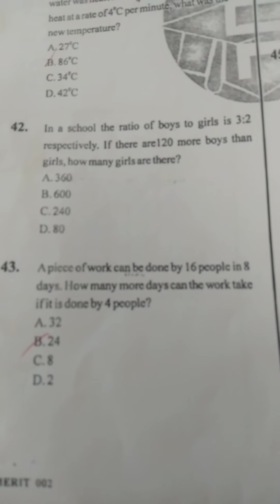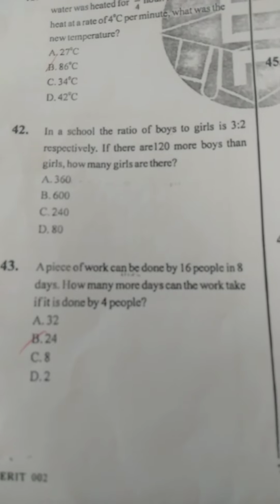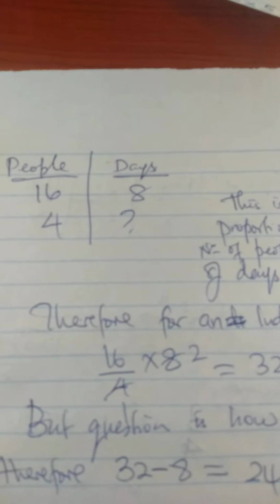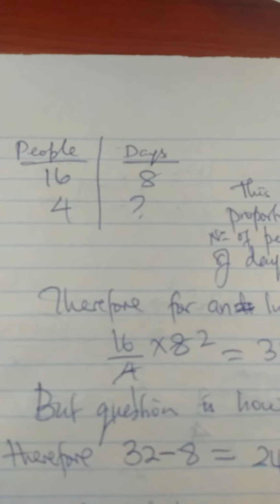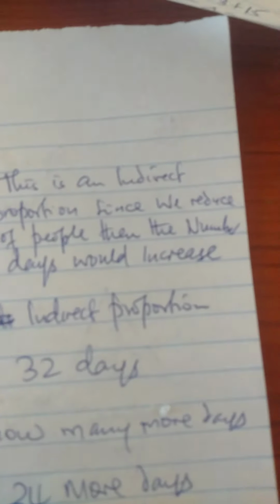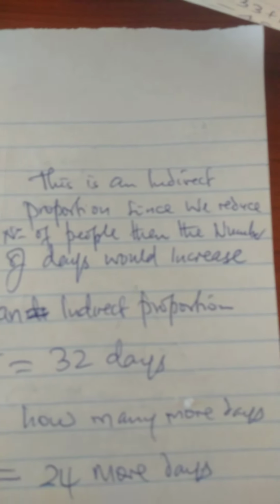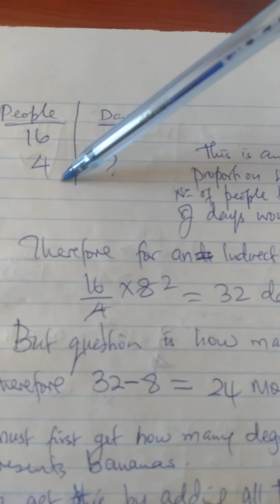Yes, it's now focused. A piece of work can be done by 16 people in 8 days. How many more days can the work take if it's done by 4 people? So people and days, 16 and 4, 8. Are they going to take more or less? When we reduce the number of people, we take more days. So this is an indirect proportion. Since we reduce the number of people, the number of days will increase. Remember, for an indirect proportion, it's this over this times this.